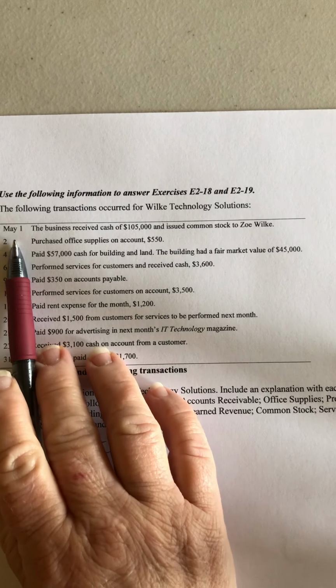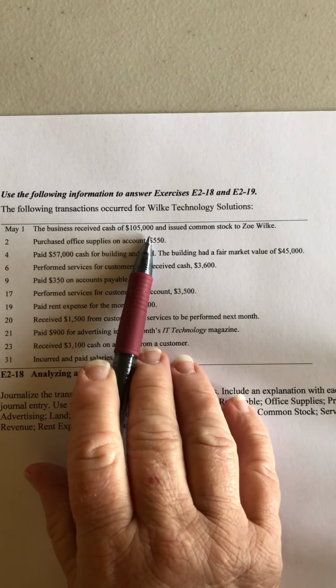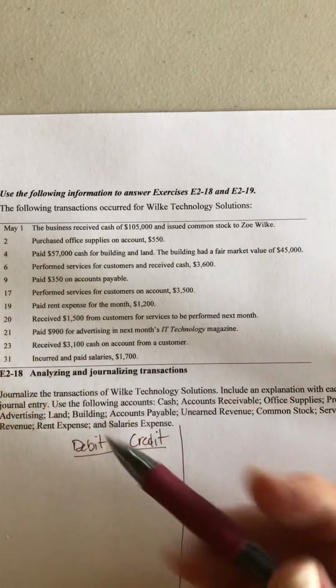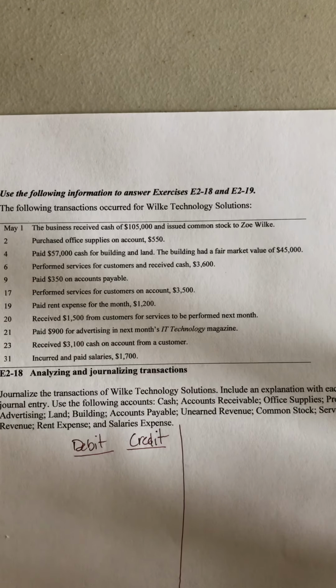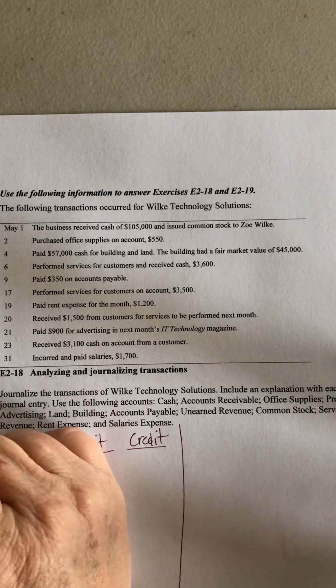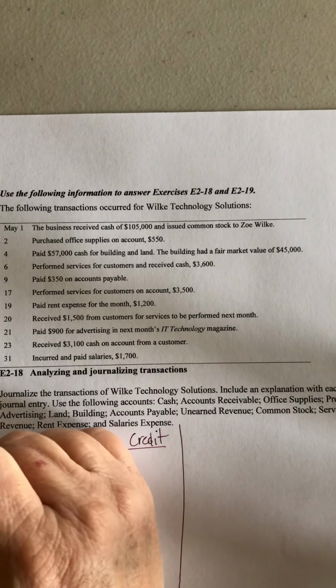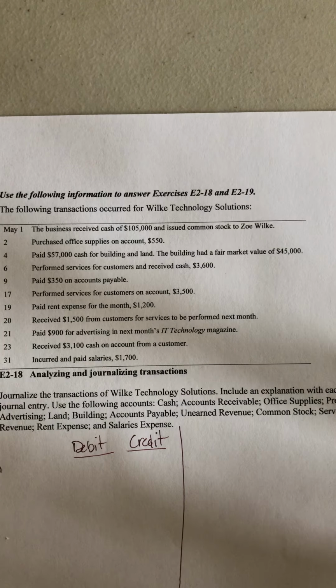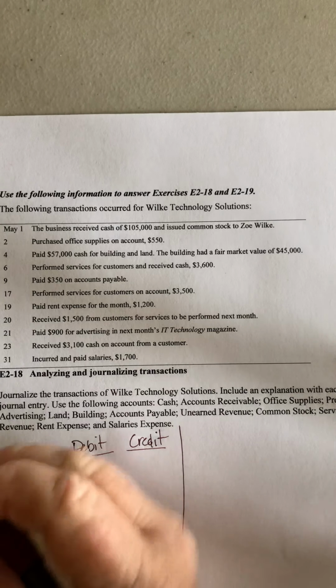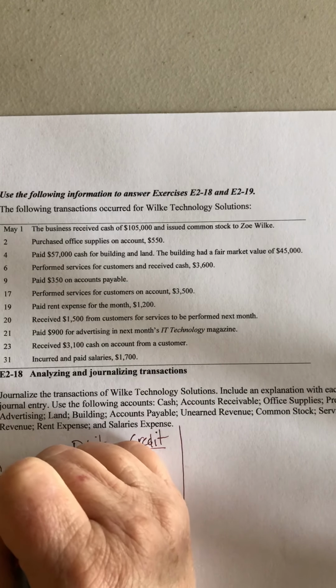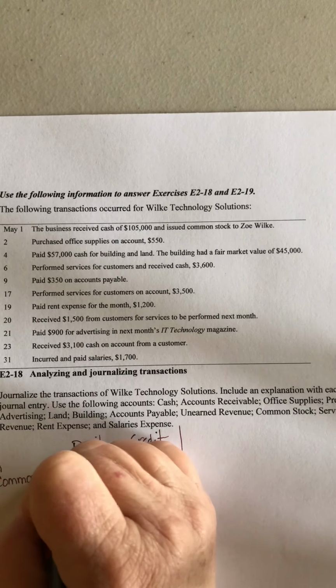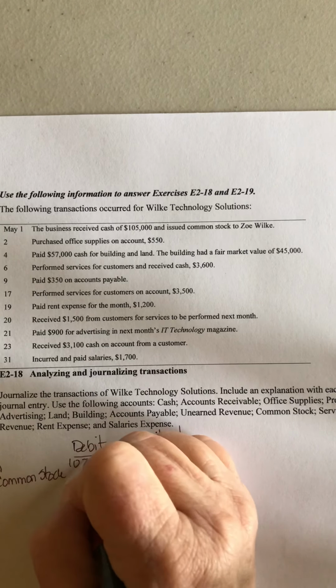All right, May 1st, the business received cash of $105,000 and issued common stock to Zoe Wilkie. So we received cash. Cash is an asset. It's increasing, so I'm going to debit it. I issued common stock, so equity is increasing, and that's my credit.